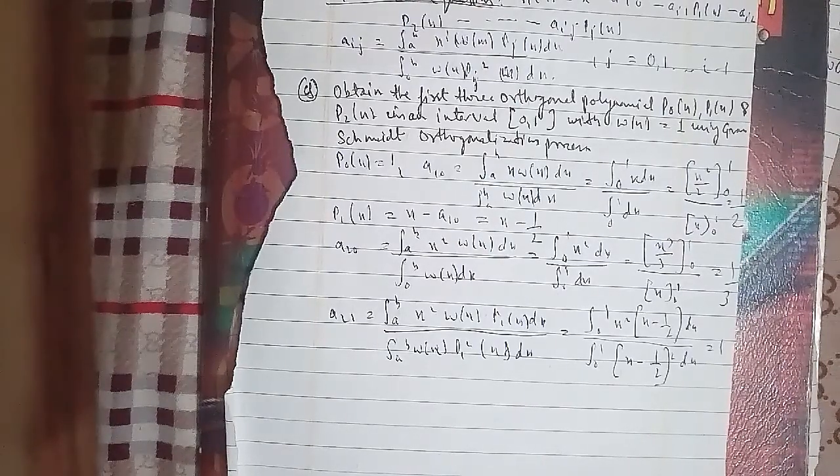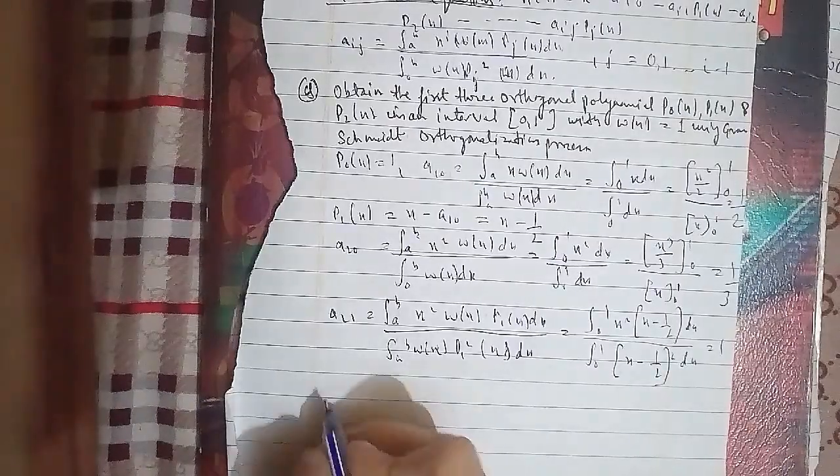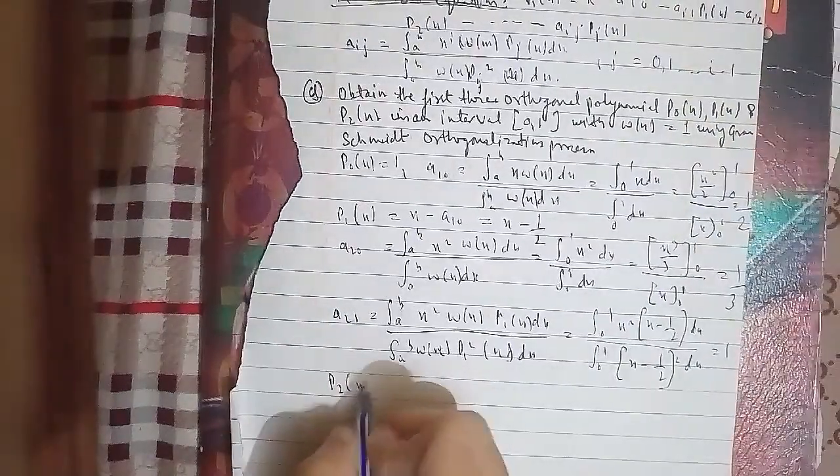Now we go ahead for another question. The question is: state Chebyshev's polynomial and their important properties. For the same we have to talk about it. So here we go ahead.